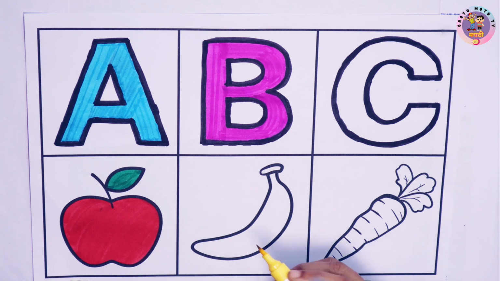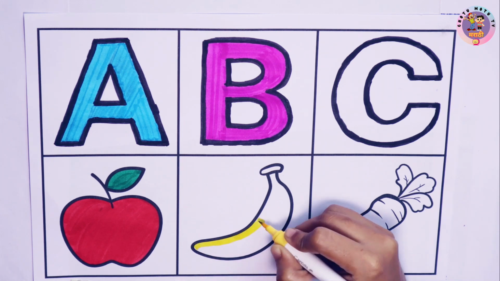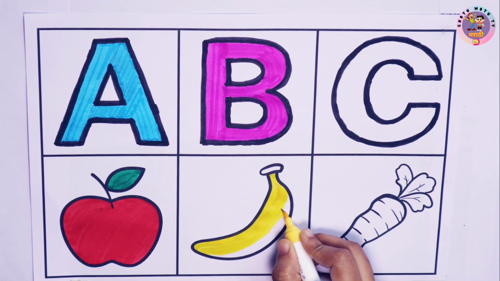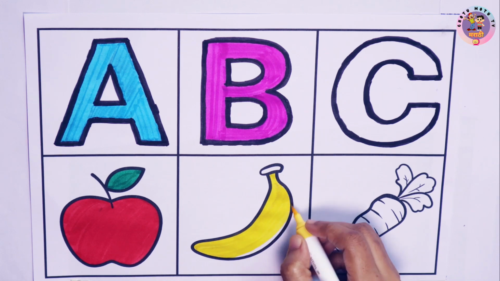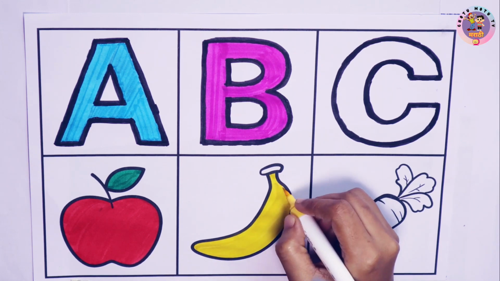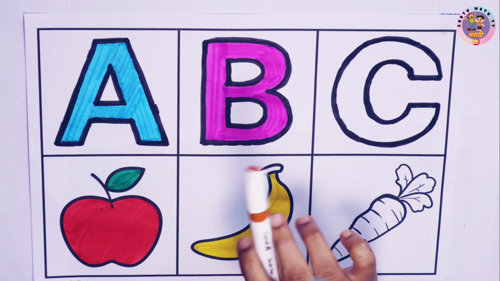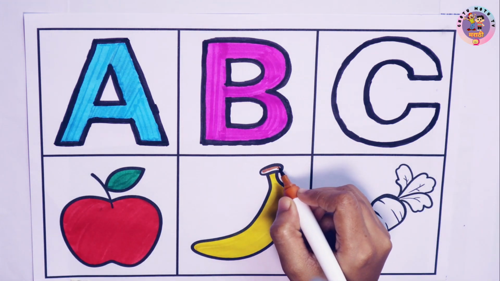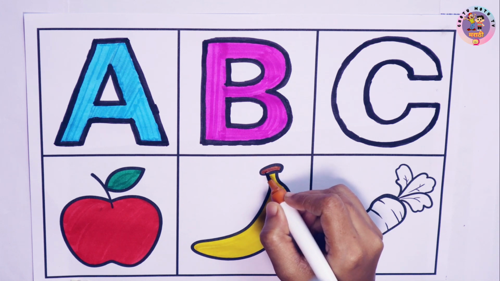Yellow color. Let's color banana. B is for banana.